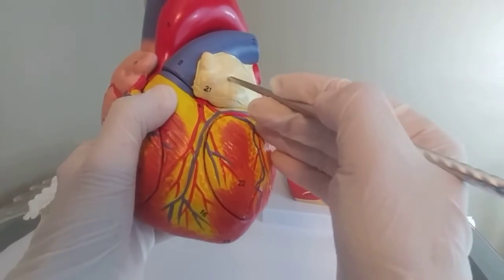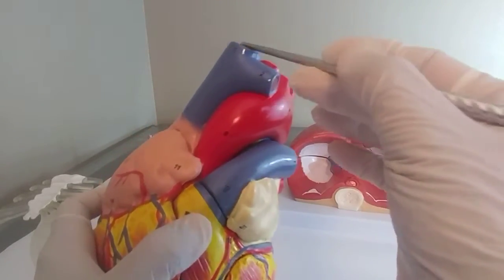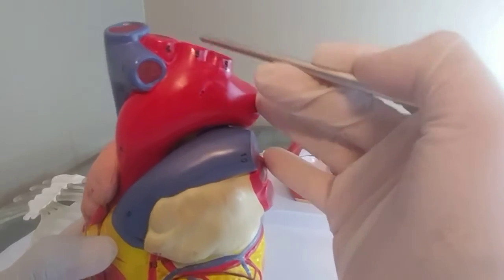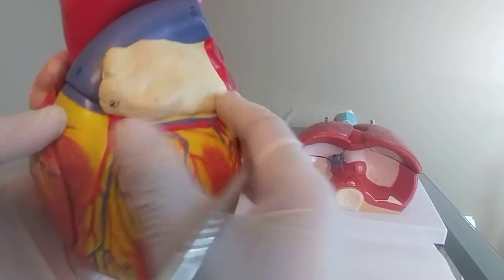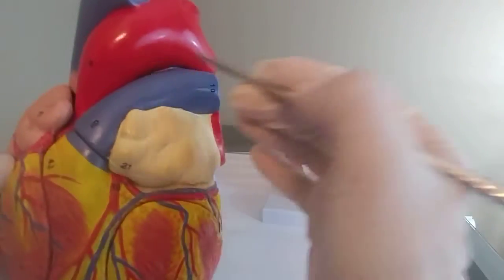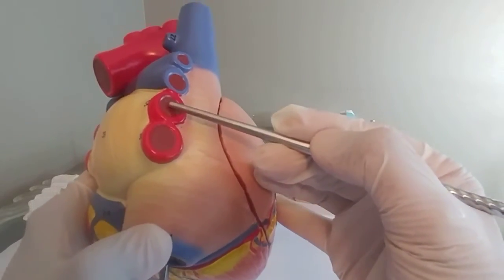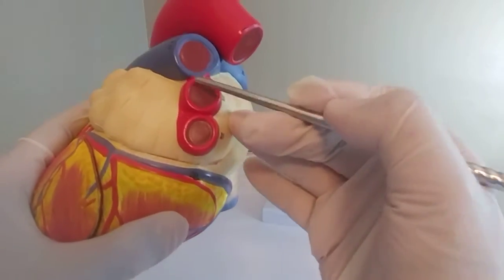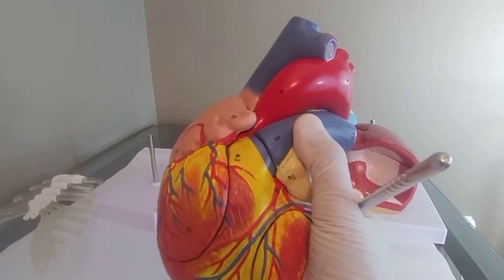Again, try to identify the apex, base, left auricle, right auricle, superior vena cava, left and right brachiocephalic veins, brachiocephalic trunk, left common carotid artery, left subclavian artery, and descending thoracic aorta. We have the pulmonary trunk, left pulmonary artery, and right pulmonary artery. We have the pulmonary veins: right superior, right inferior, left superior, and left inferior pulmonary veins. This is the left pulmonary artery. Now we'll go inside the heart.